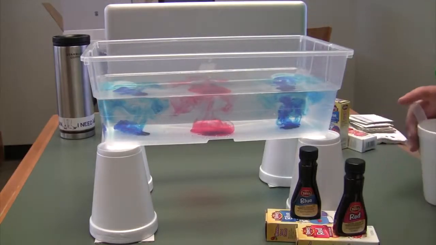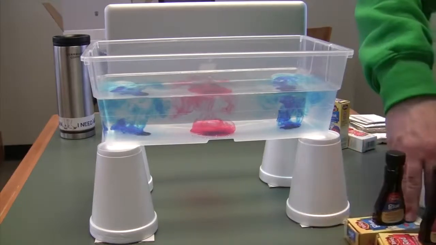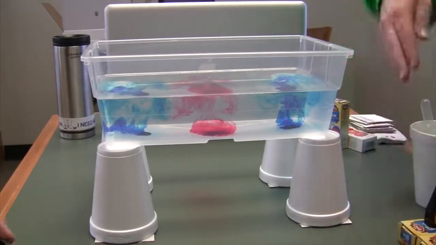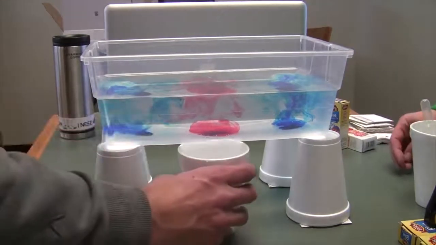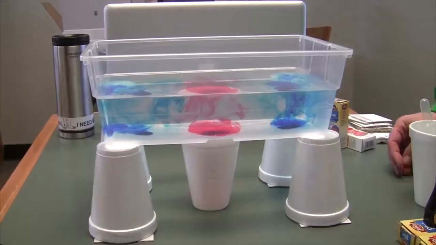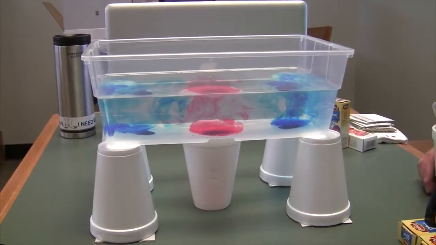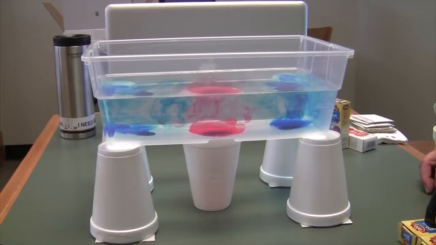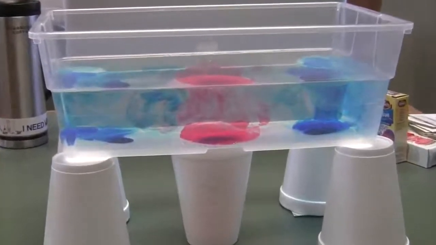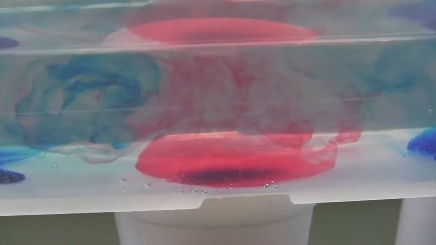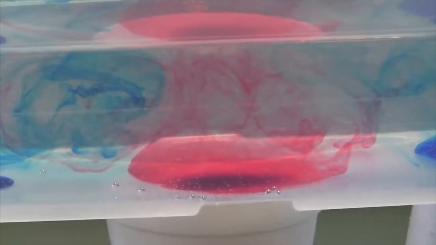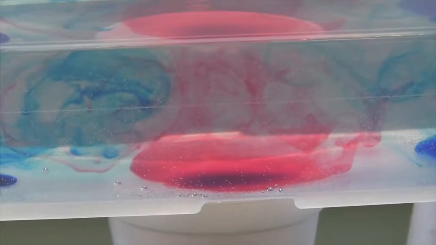And we will see what happens here as we add some hot water. And I will zoom in here. So again, the hot water represents the uneven heating of the Earth's surface, which should create some extra warmth in our atmosphere there. And we're going to watch this red food coloring closely. If all goes well, it should start to rise.